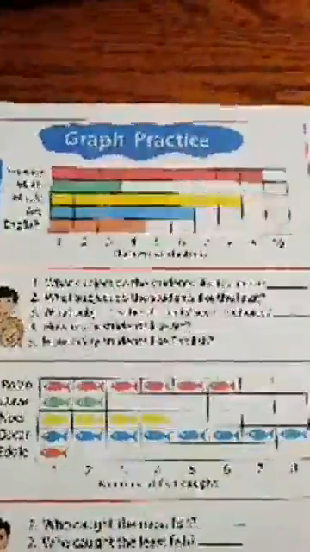Okay, let's use that new knowledge and answer some questions if we have more on our graph. So for example, let's answer some of these questions. What subject do the students like most? How do we know which one is most, first graders? You got it. Most is the one that is the longest, okay? So most would be this top one, science.